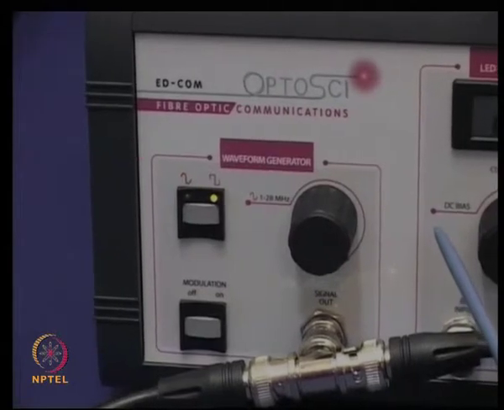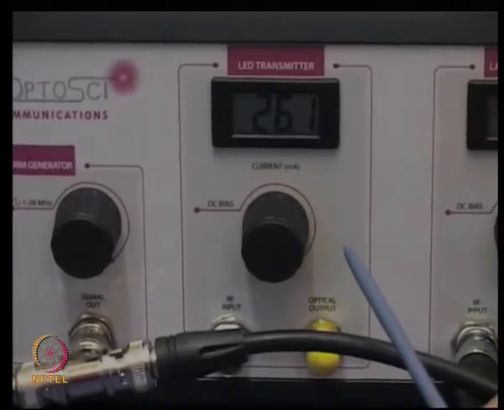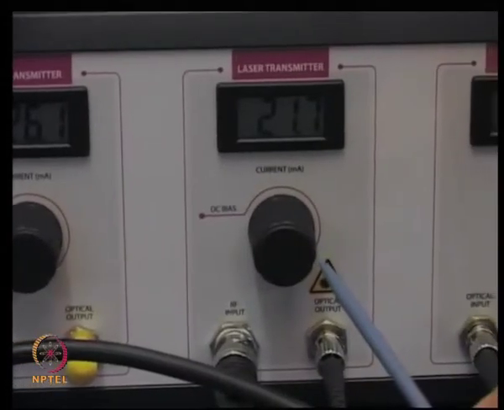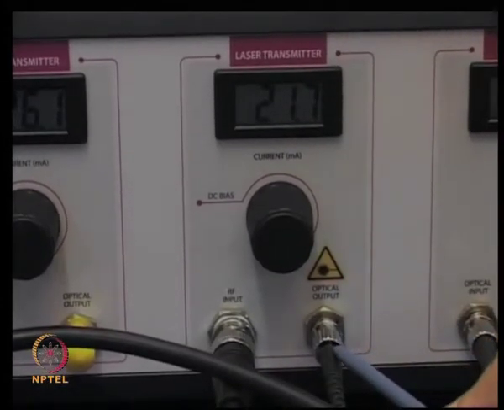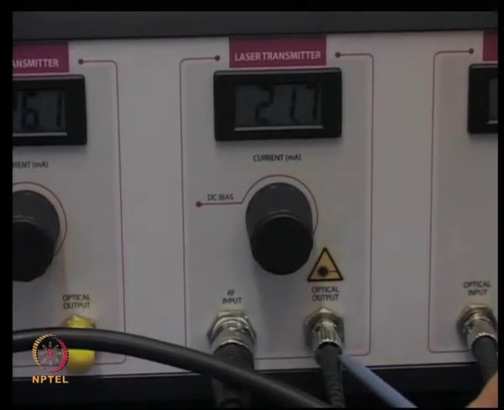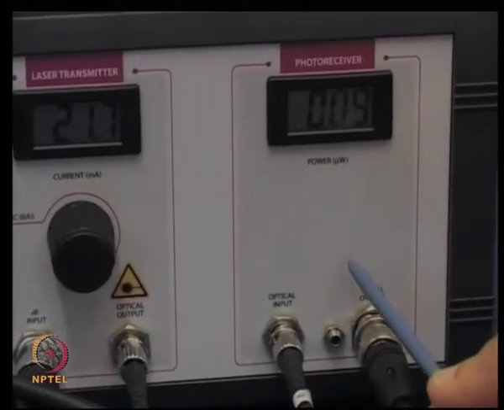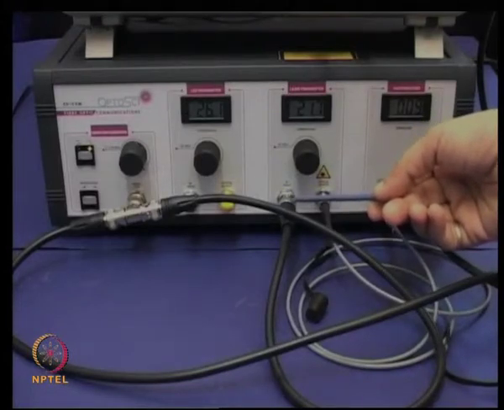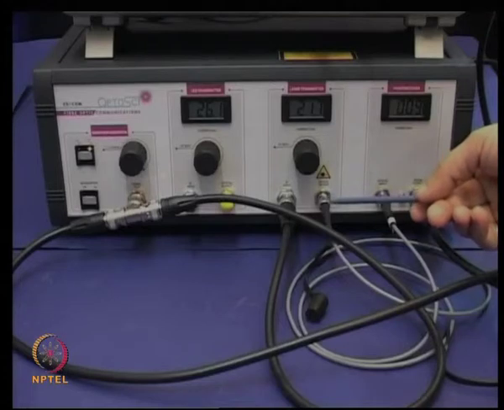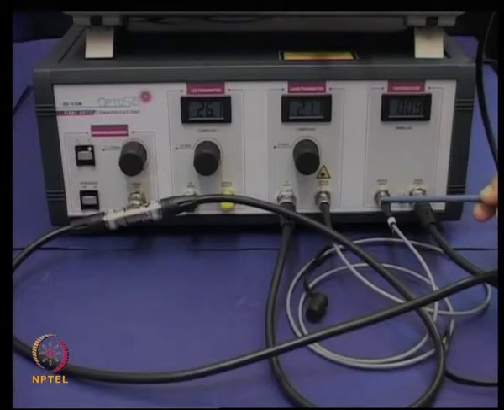The output of the waveform generator is fed to the RF input of the laser transmitter, and the optical output of laser transmitter is fed to the photoreceiver.